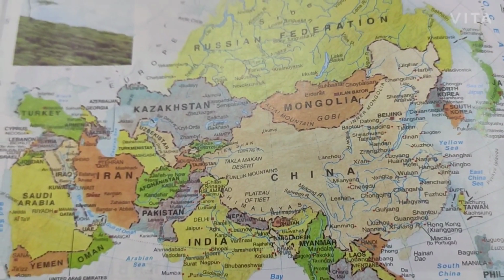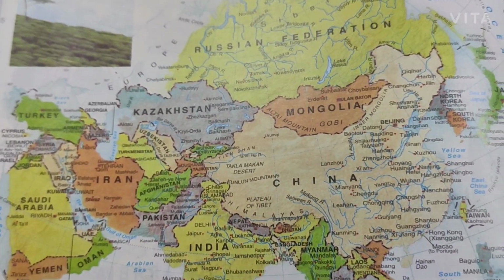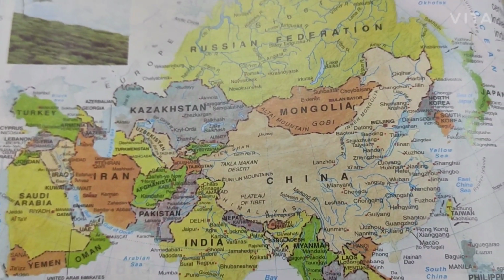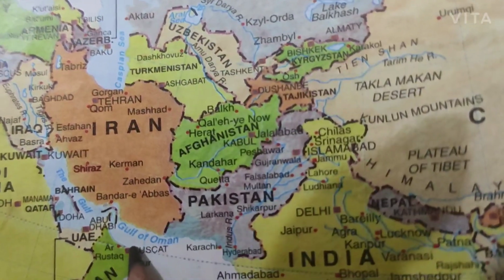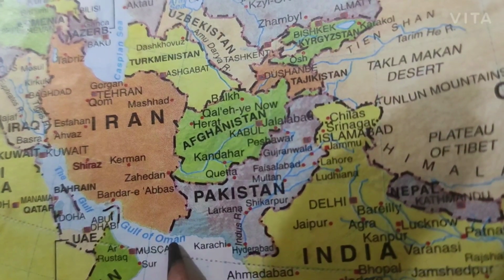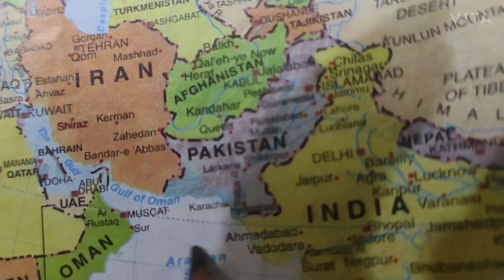We have almost finished the explanation of all the continents, right? So now we will talk about some new words like Gulf. What is Gulf? See, here is the Gulf of Oman.